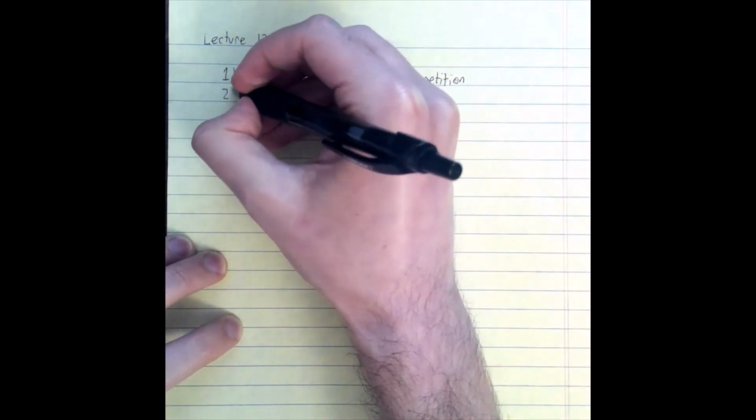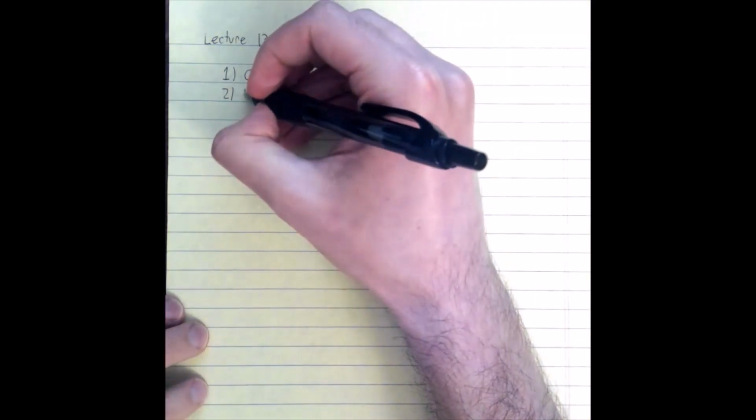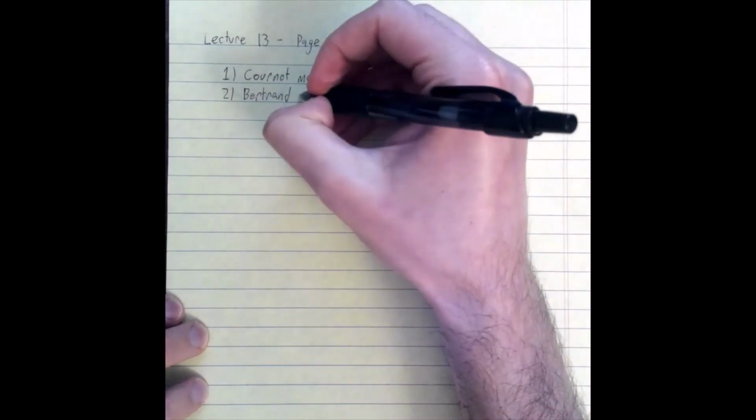Now you might not like that assumption, because in real life it often seems like firms are choosing price. Like the gas station lists its prices, the grocery store lists its prices, and on Amazon, when you go online, they're listing prices. And so you might want to think about firms competing on prices, which is the Bertrand model.